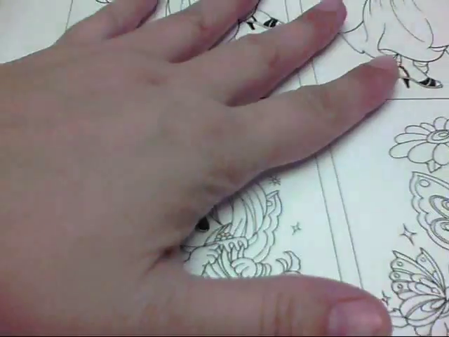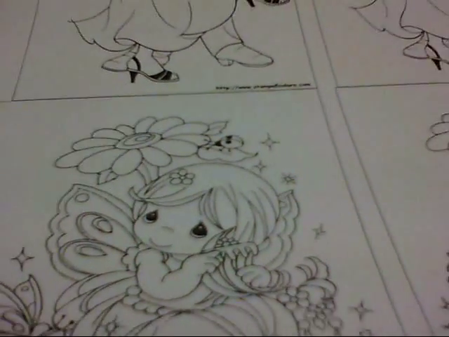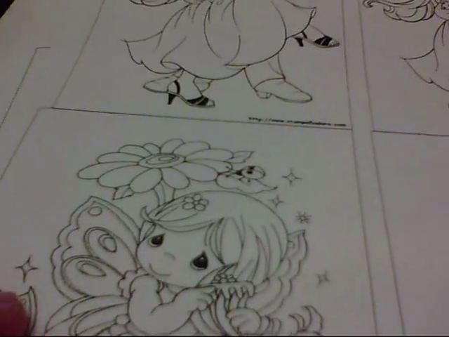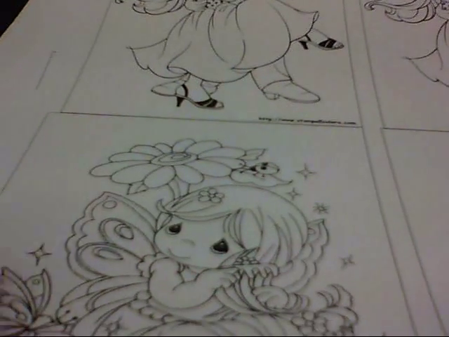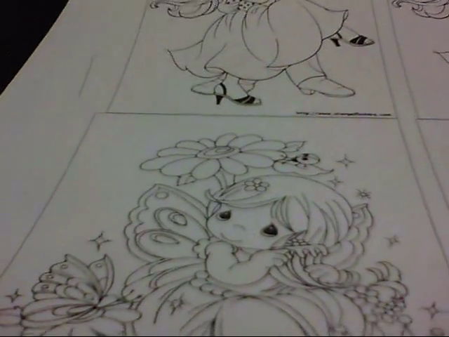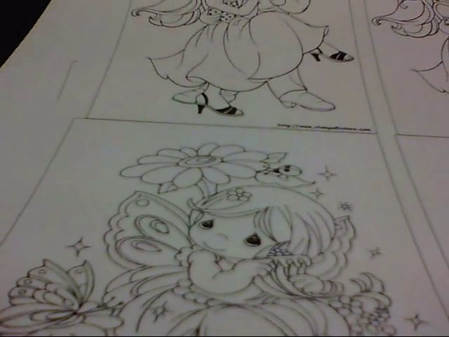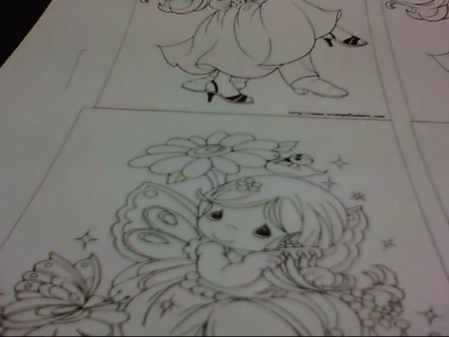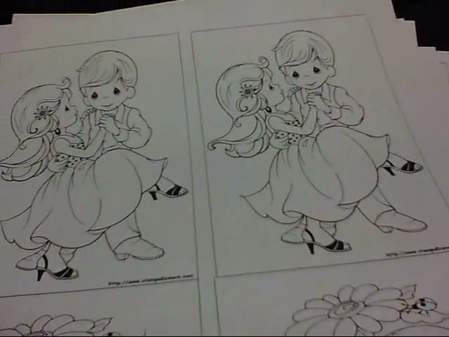So those are some new digital images I found online tonight. And like I said, they're not copyrighted. If you do a search probably for Precious Moments colored pages, you'll get really good results. I just do Precious Moments, and I get good results with that. I hope I answered the questions that some of you had about where I got my images.